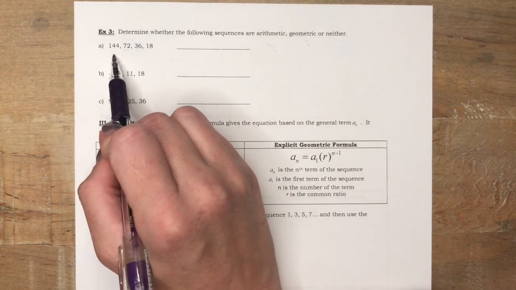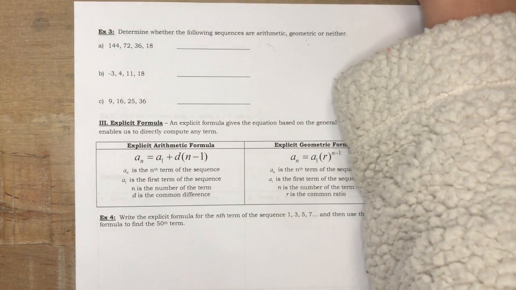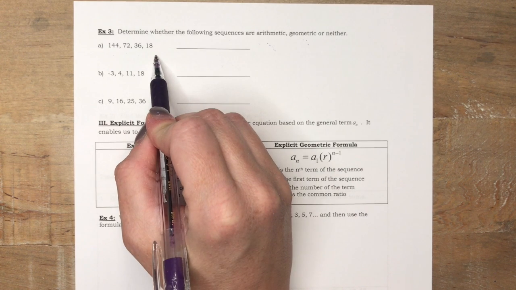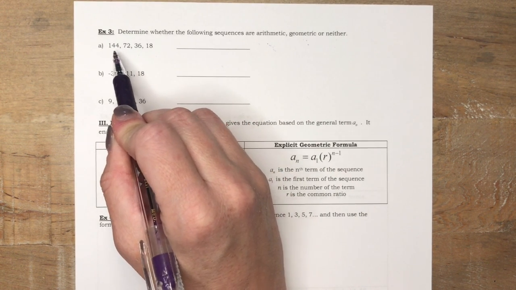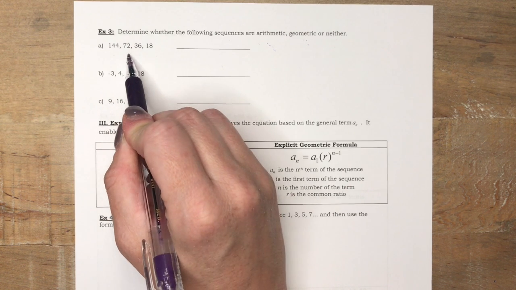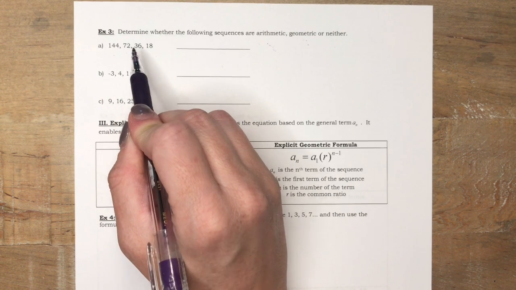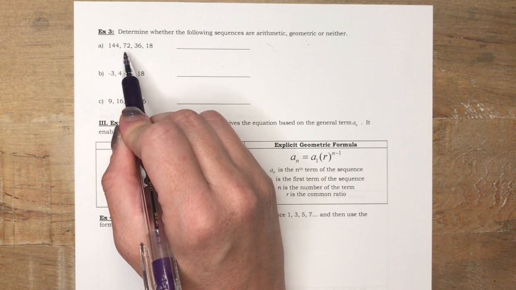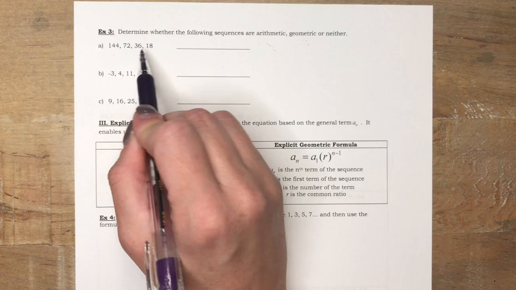So 144, excuse me, 72, 36, 18. So am I adding a positive or a negative by the same number to get to the next term? No. Am I multiplying by a number?